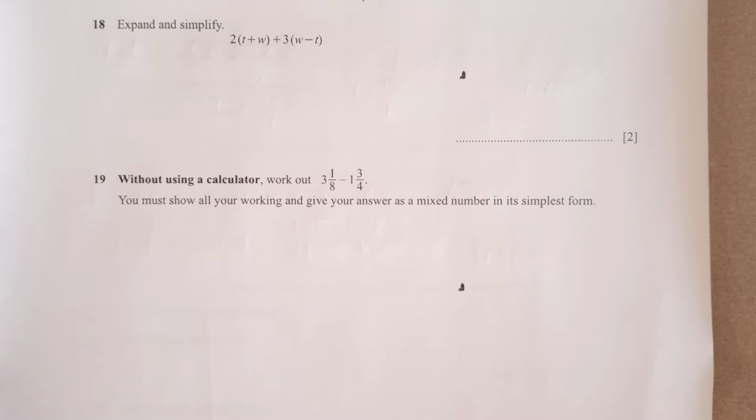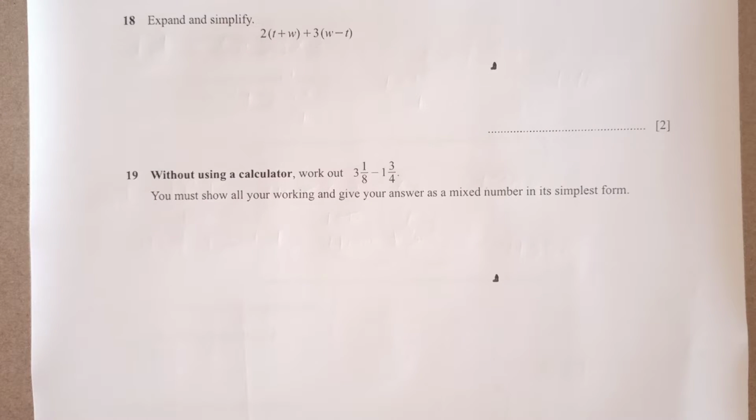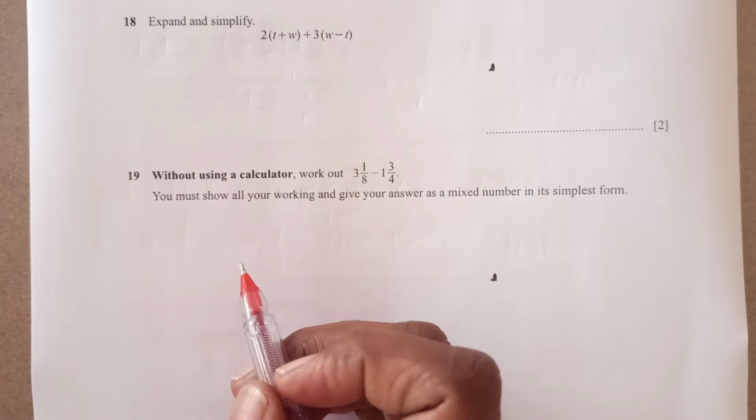This is second part of Cambridge IGCSE October November paper 1-2. So in first video we did question 1 to 17. Here we are going to do the remaining questions.